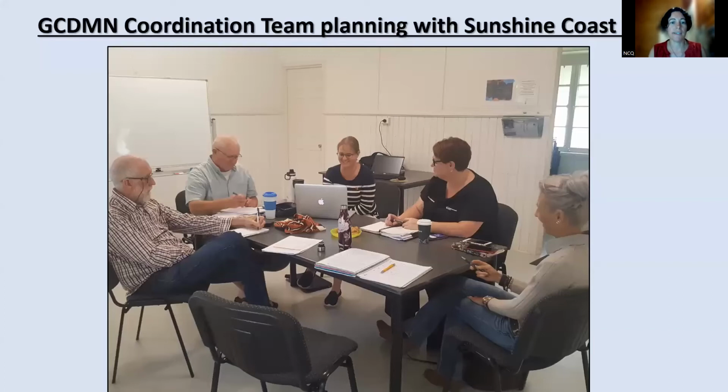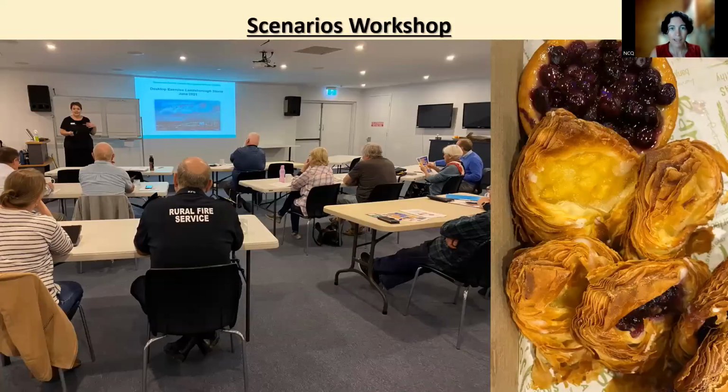This is the leadership team, the coordination team of community members, sitting around with the head of the Sunshine Coast LDMG and our disaster resilience officer, planning together a later stage workshop. So it was great support there with council. Because we were working with the expertise of council, they were able to run a desktop exercise on a disaster that had happened a few years beforehand. And this was absolutely fundamental to the development of the network.